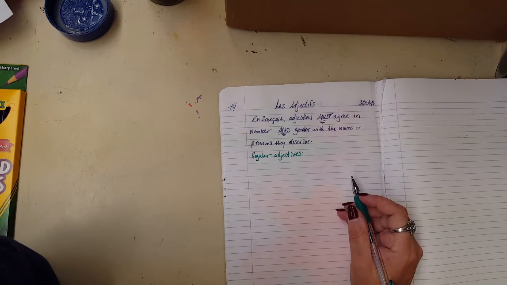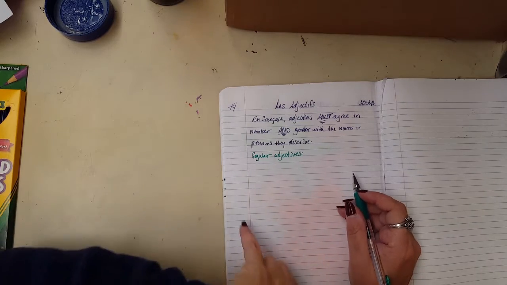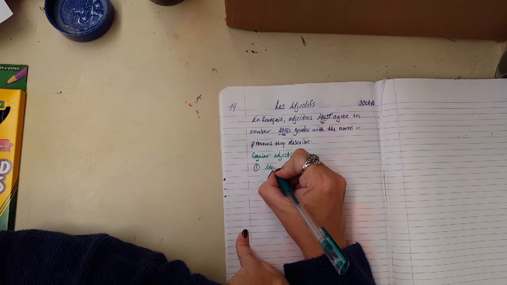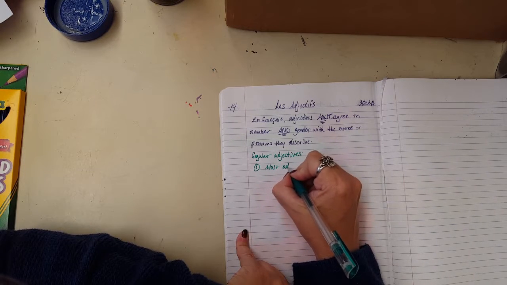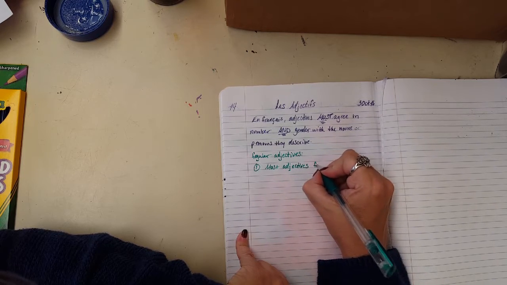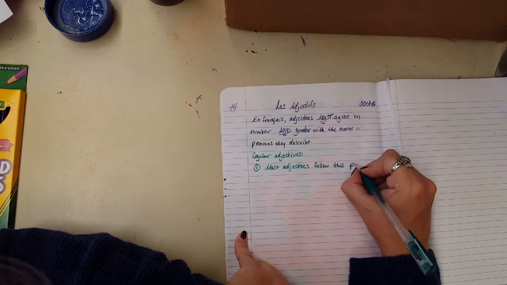On va écrire 6 sections de notes. So there will be 6 sections of notes. And so we have most adjectives follow this pattern.